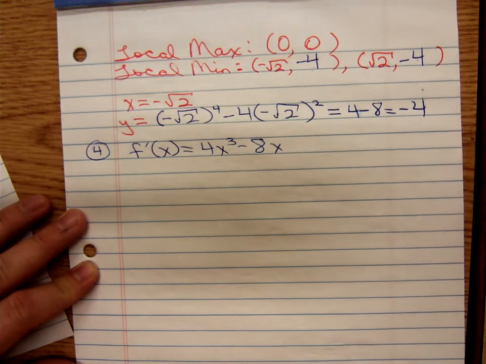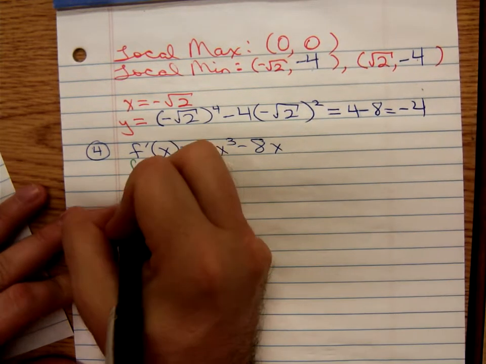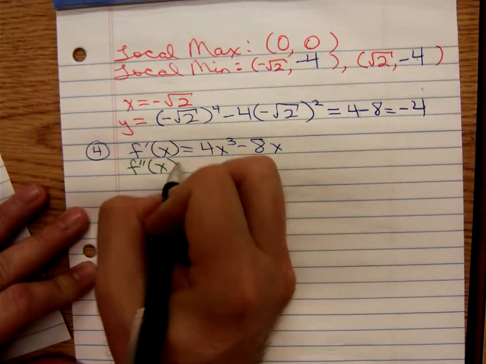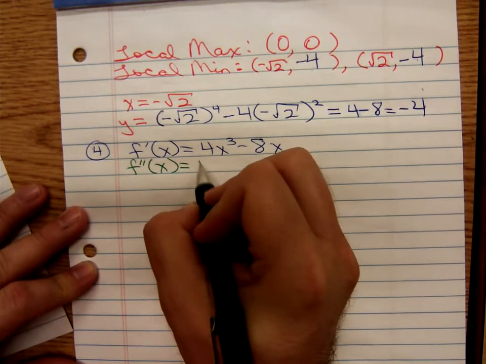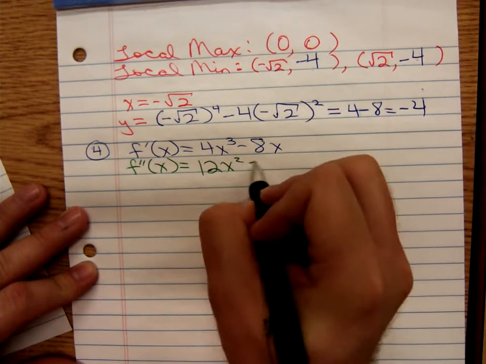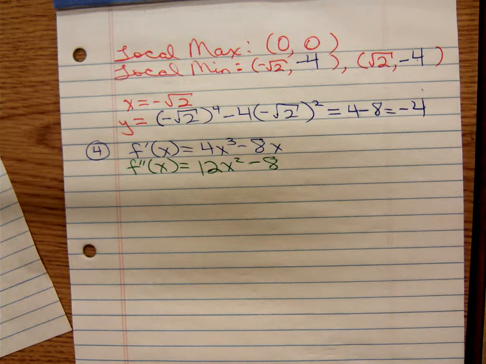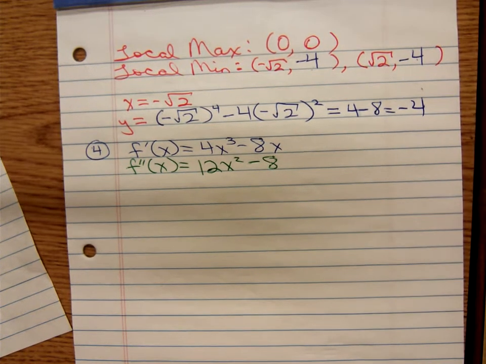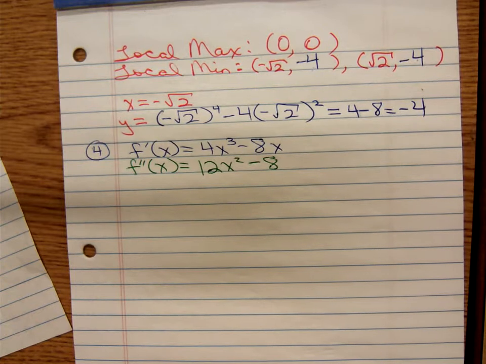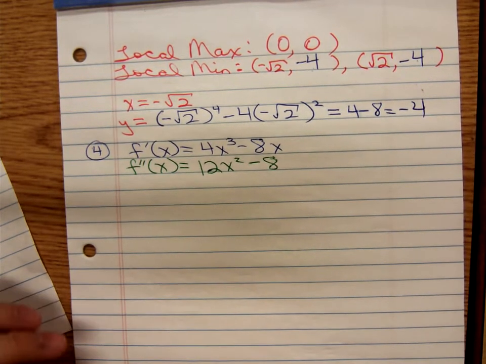So we're going to find f double prime now. That'll give me a 12x squared minus 8. We'll set that equal to 0.